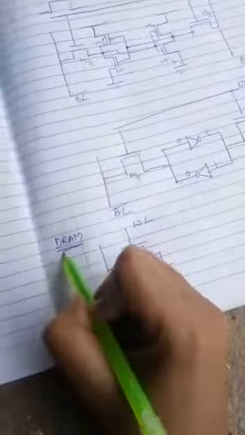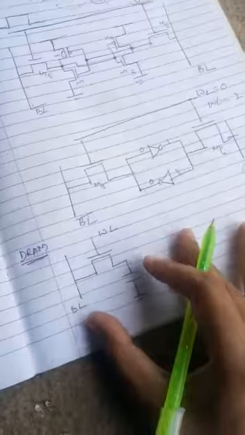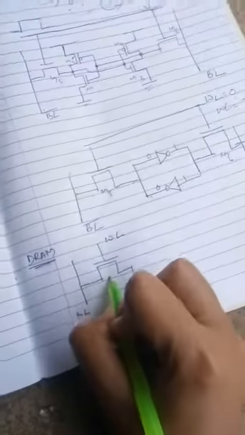We will study regarding what? DRAM, that is dynamic RAM. The design of DRAM is very simple. We are going to make use of one transistor and one capacitor.